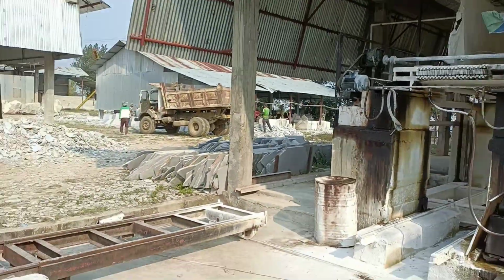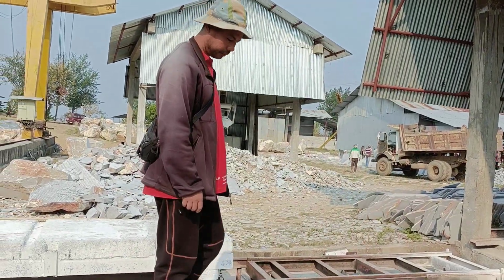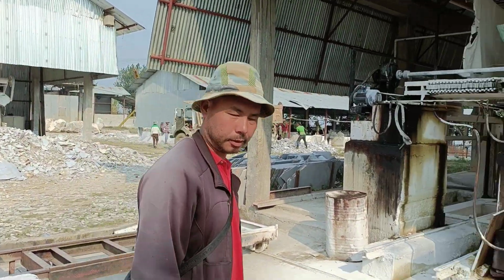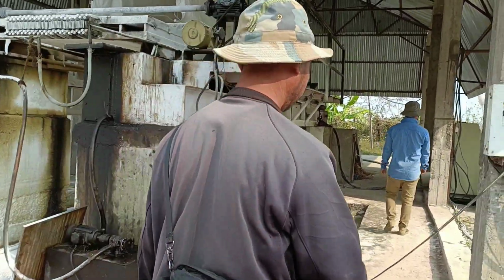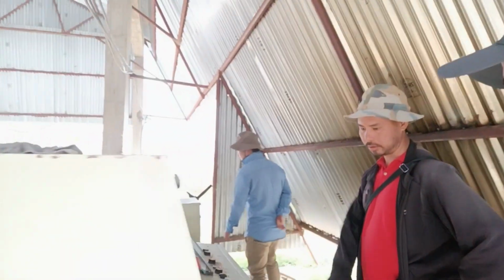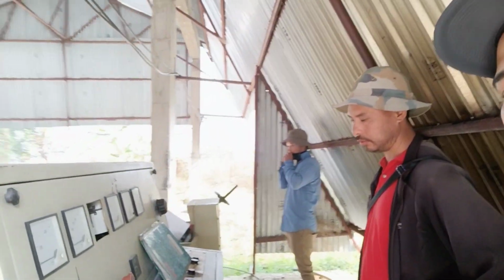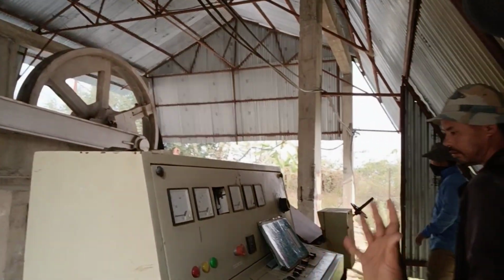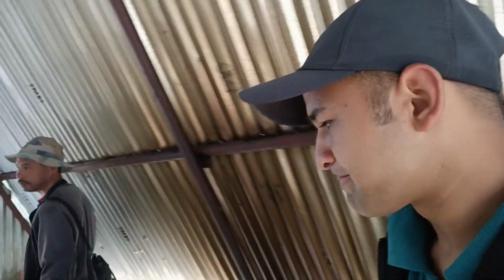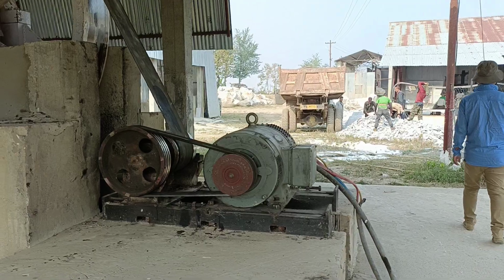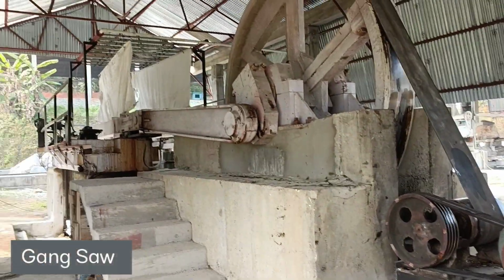Yes, sir. So he's the operator, right? You are the operator, no? Let's go over here. This is the control machine. So you are the controller. So this is how the control machine works for cutting the stone into 40 plates. How the machine looks like.